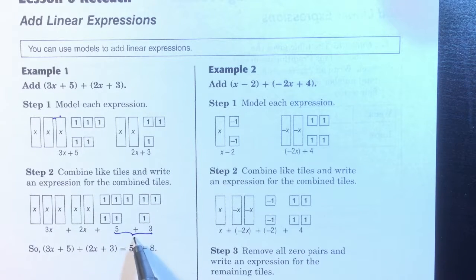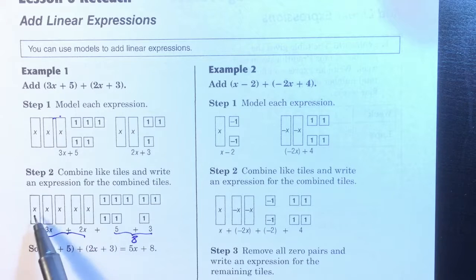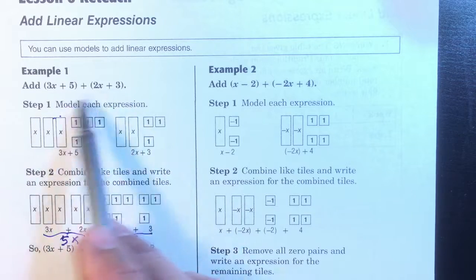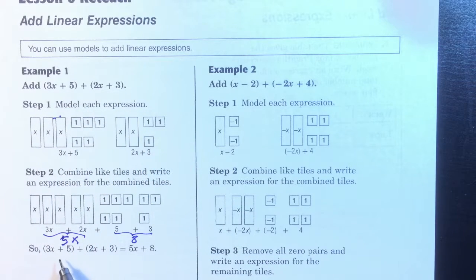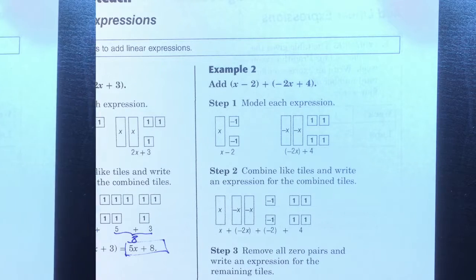So the addition of these two expressions is going to give me 5x + 8 as the final answer for this addition of linear expressions.